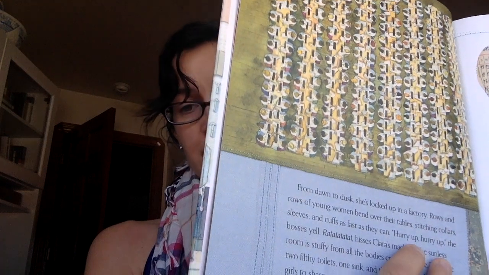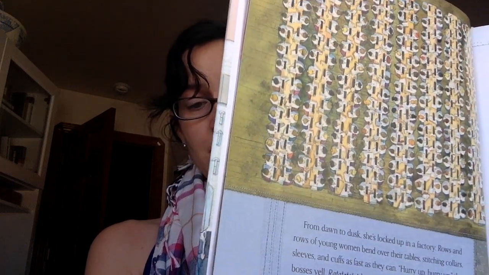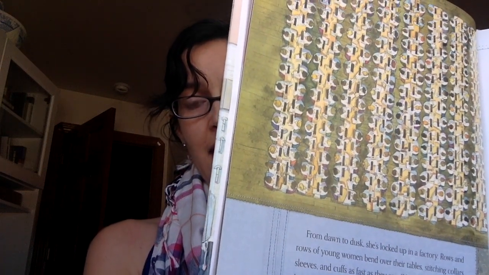Markel's Brave Girl, and I've got a copy of that right here. So this is the story of Clara Lemlich, who helped instigate the shirtwaist workers' strike of 1919. And on this particular page, you see the illustrator Melissa Sweet has drawn rows of girls who are working in the factory. They're sewing. And let's read what Michelle says here.